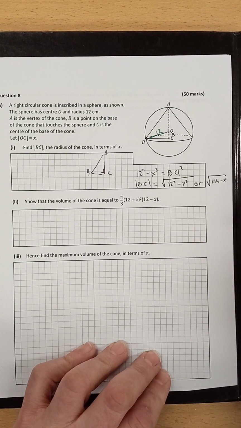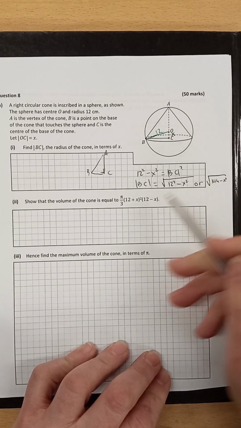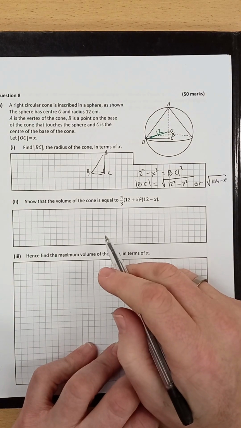Or you could get rid of the square root and just put it to the power of a half. But listen, any of those answers are technically correct. So that's the first bit done.